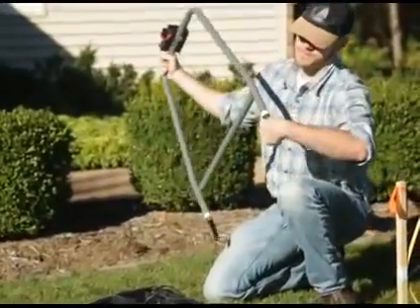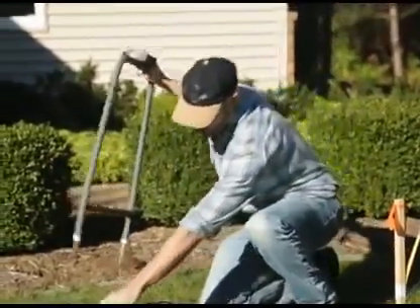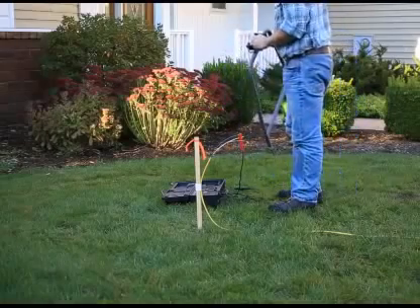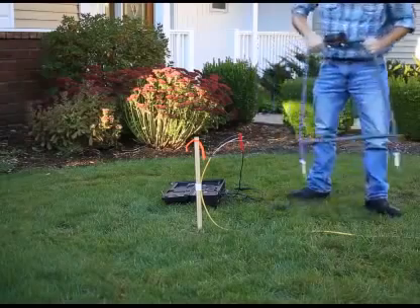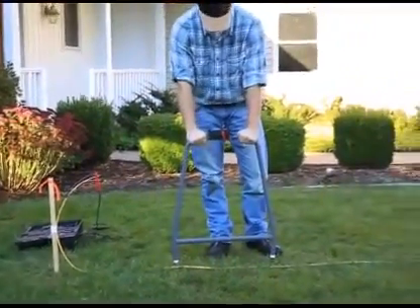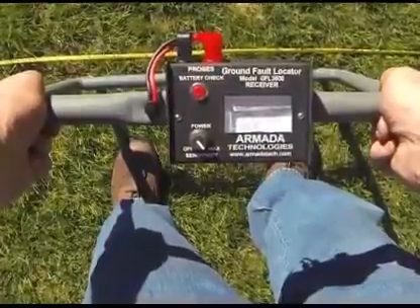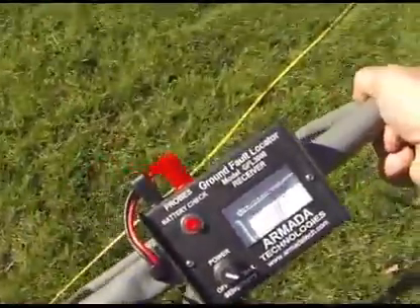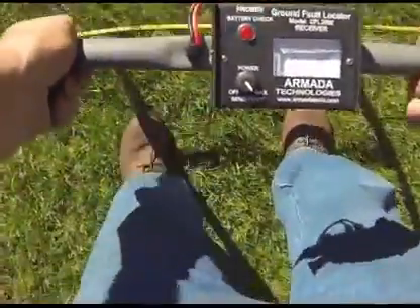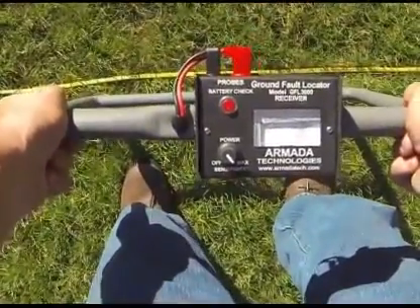Remove the black insulating covers on the probes of the receiver. Turn the receiver on and place the receiver probes into the ground along the path of the cable. As the transmitter pulses the current, you should see the needle on the receiver kick in the direction of the fault. Watch for the direction of the initial kick of the needle and disregard the rebound kick.